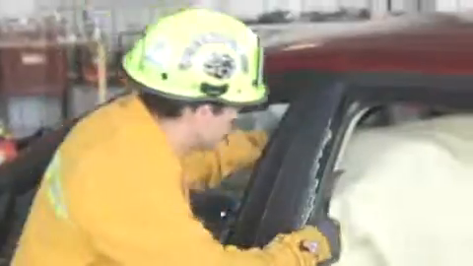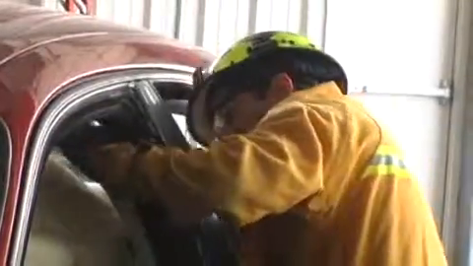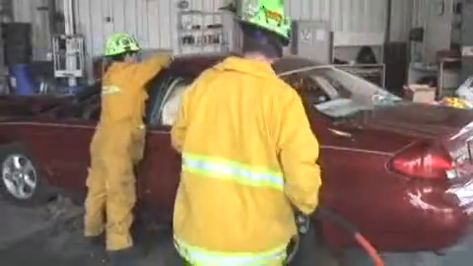Remember, rescuers, as you're doing any type of work around the roof posts, you're going to pull trim. You're going to make sure you got hard protection in place between the patient and the EMS provider and your tool work.